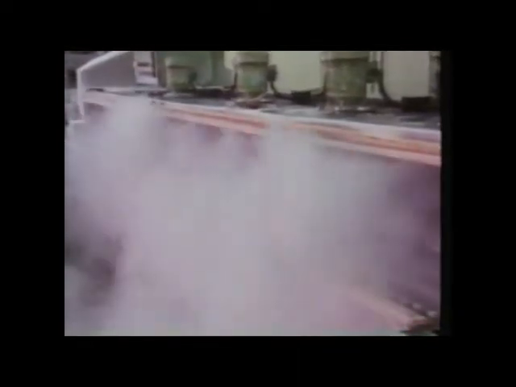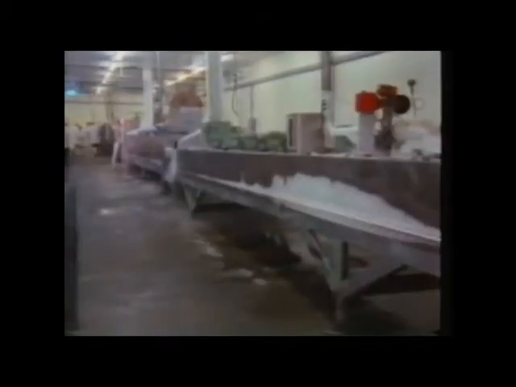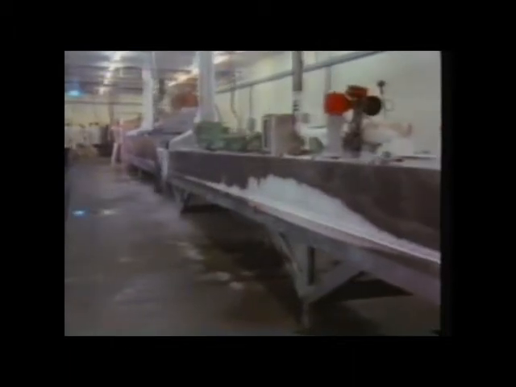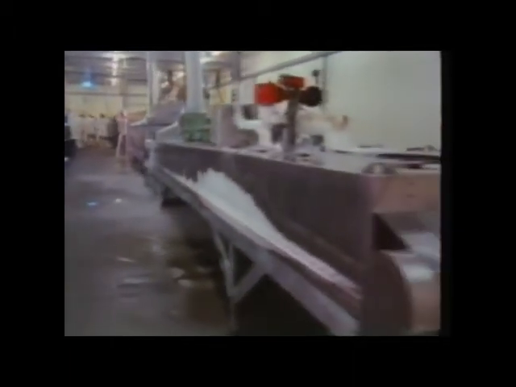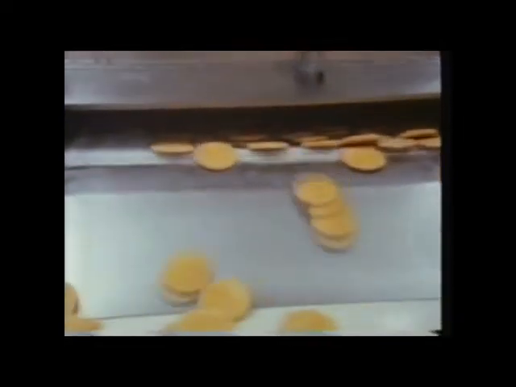They open the side so that we could see what happens. Once again, remember that nitrogen is very unreactive, so it cannot harm the food. And out it comes, deep frozen, ready to be wrapped, and eventually to find its way into home freezers.